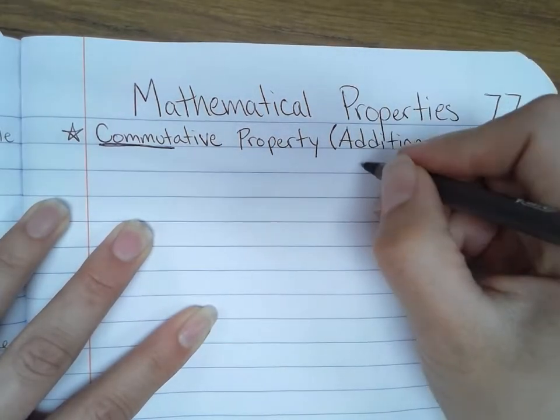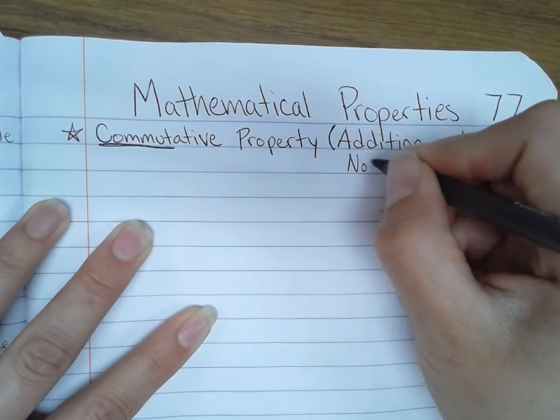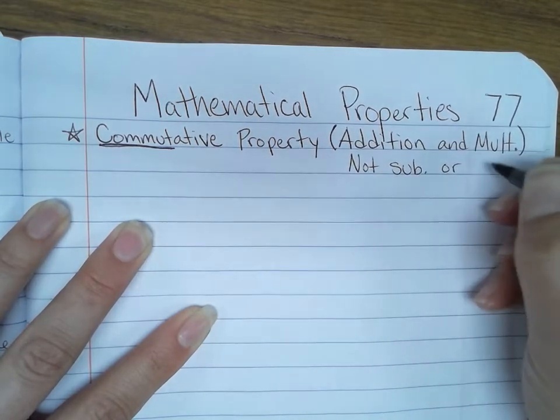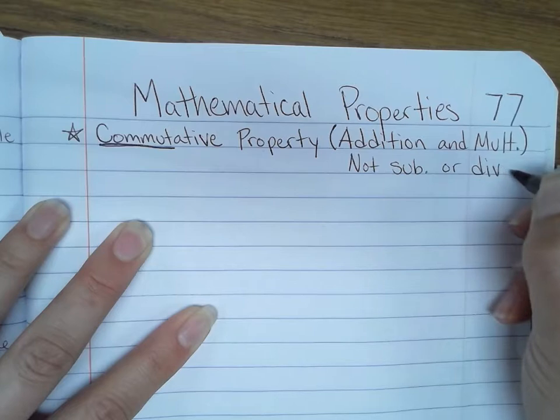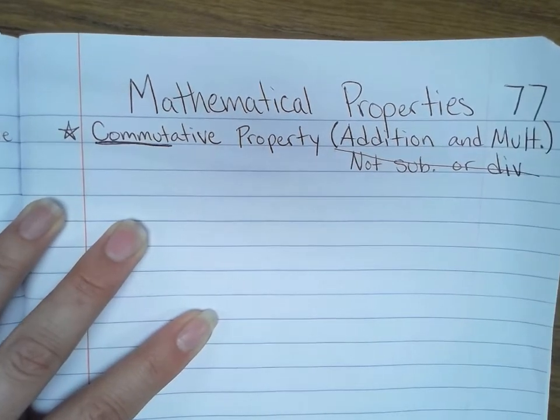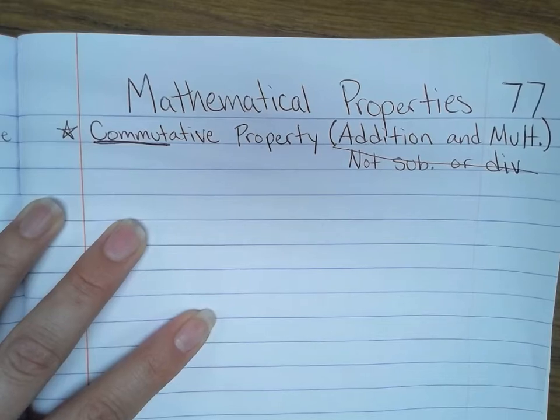Okay? Not subtraction or division. Okay, it does not work for subtraction or division.